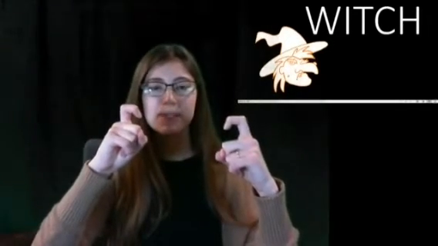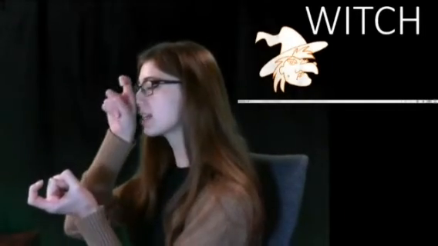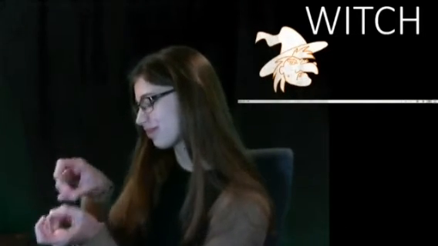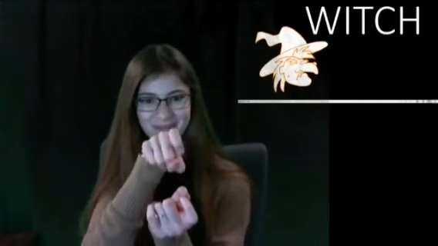Witch. You are going to make 2 X hand shapes. Your non-dominant hand is going to be palm up in front of you like this. Your dominant hand is going to come from your nose and land on top. Witch.